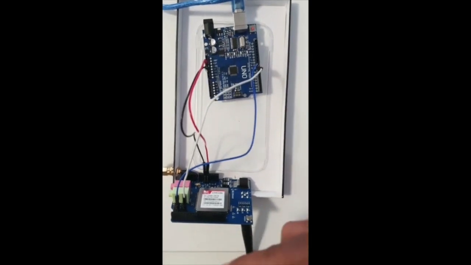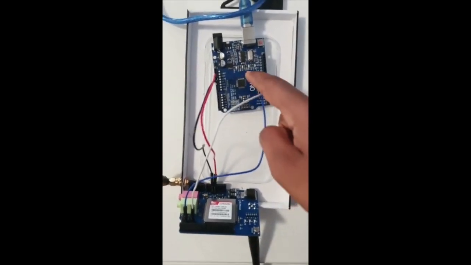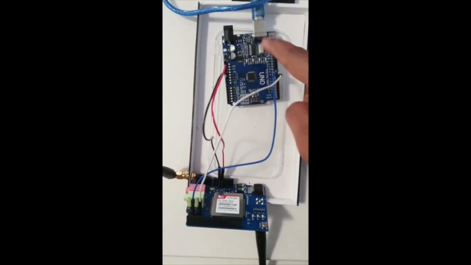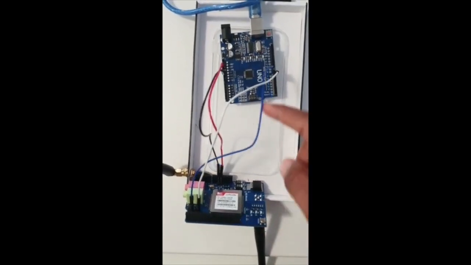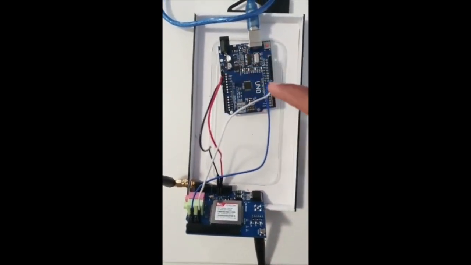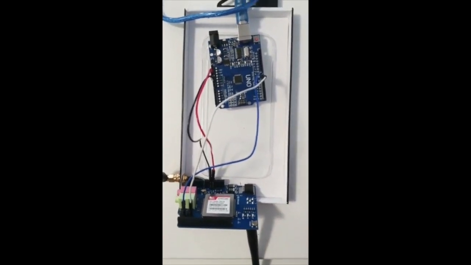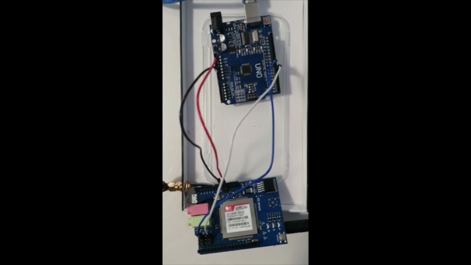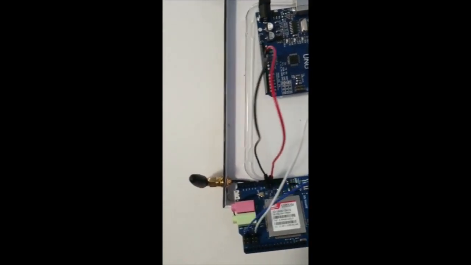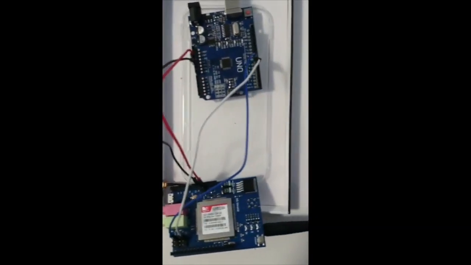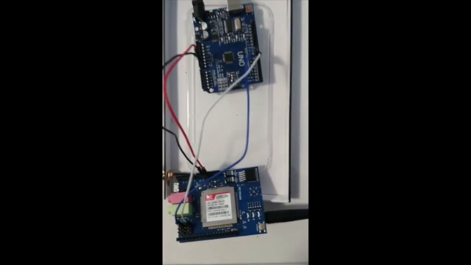This is our setup. We have the Arduino Uno board, the serial port and the GSM module here. We'll be using 4 jumper cables to connect the Arduino Uno board to the GSM module. There will be 2 antennas. One is for GSM and the other one is for GPS.